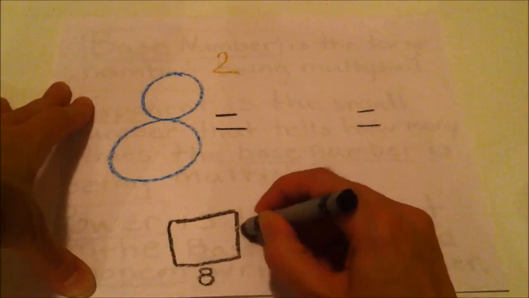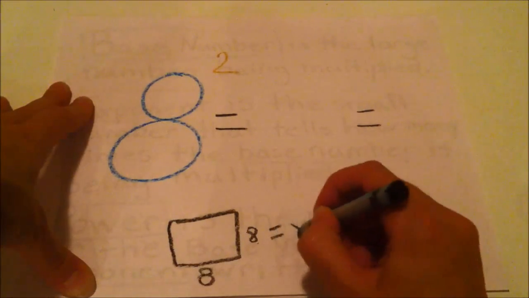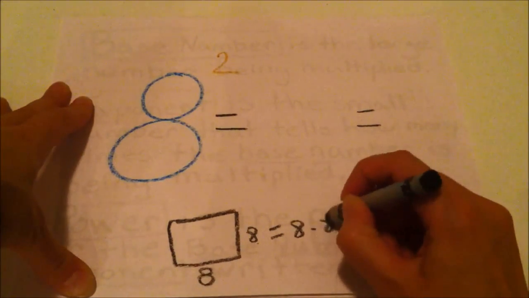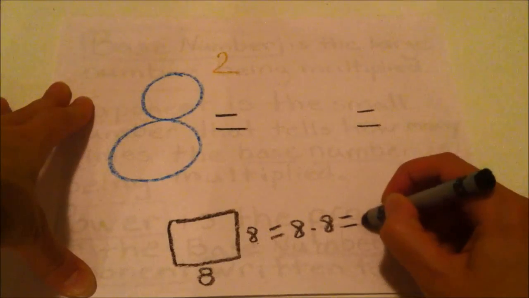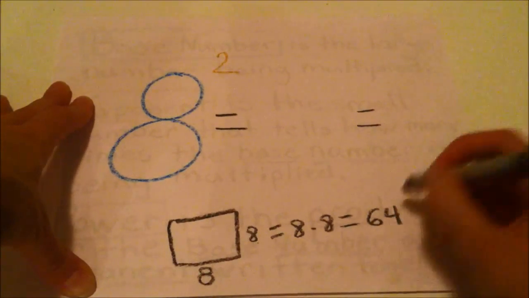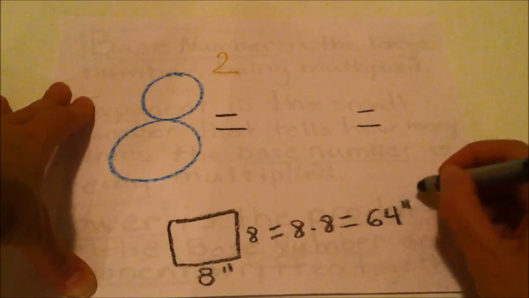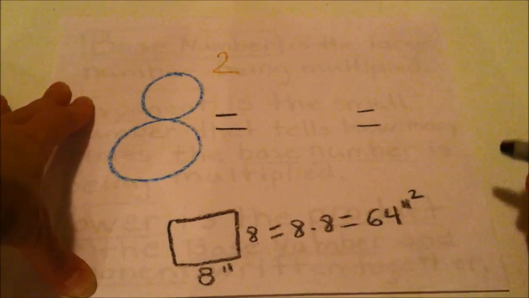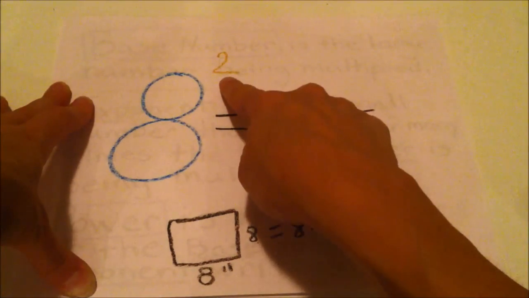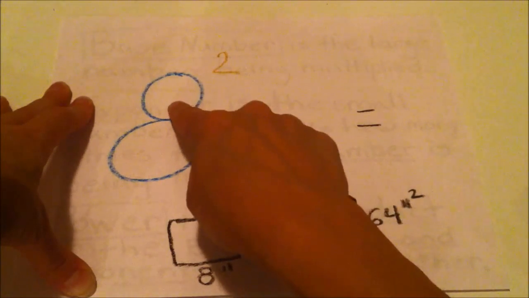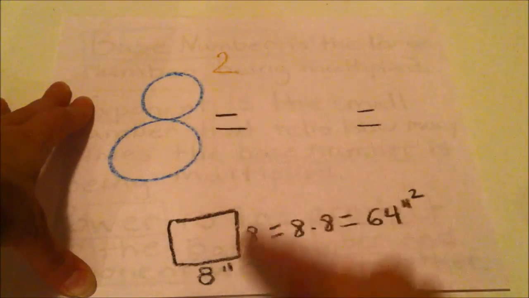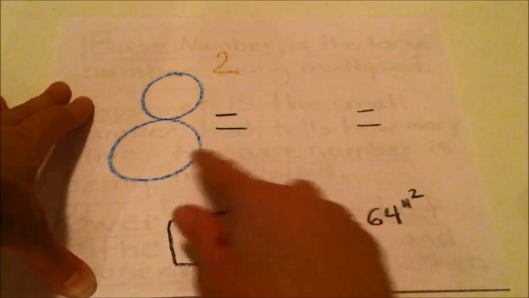So 8 times 8 would be the area, which is 64. Say it was in inches, it would be inches squared. So we call this squared because this number right here could represent the base and the height of a square.